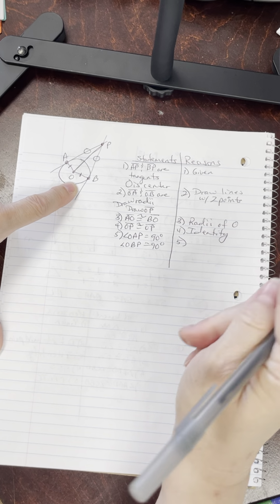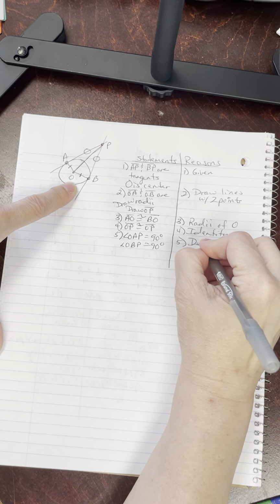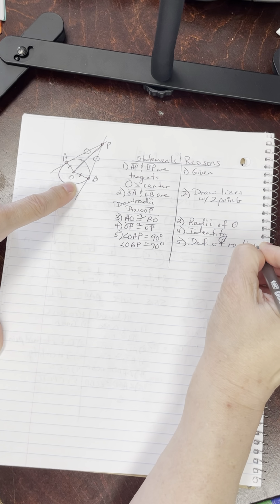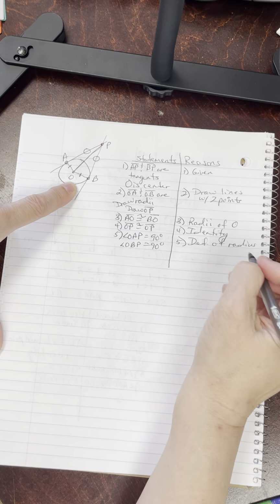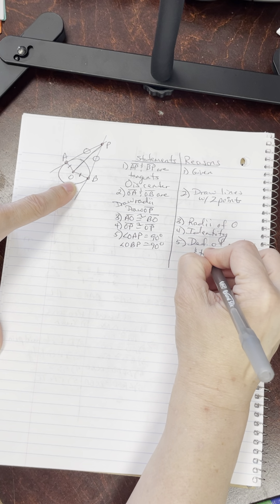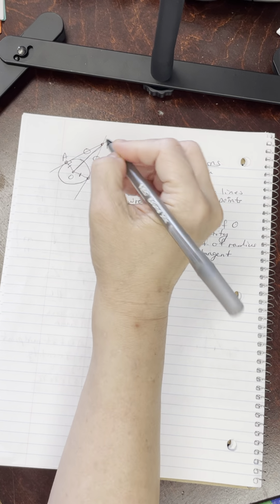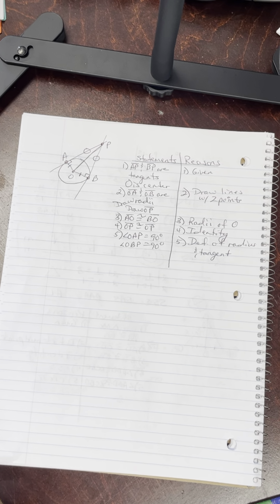Why can I say that for both of those? Well, that's the definition of radius and tangent. They have to form 90 degrees when you connect a radius to a tangent. That's one of those original rules that we gave you.